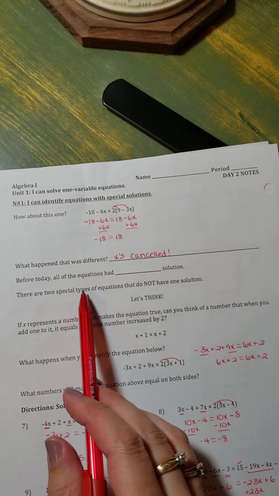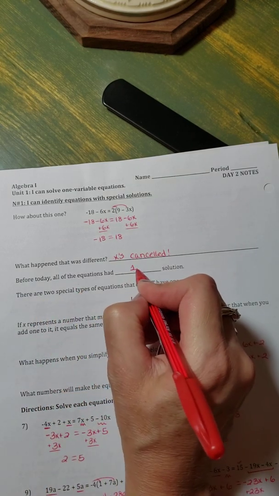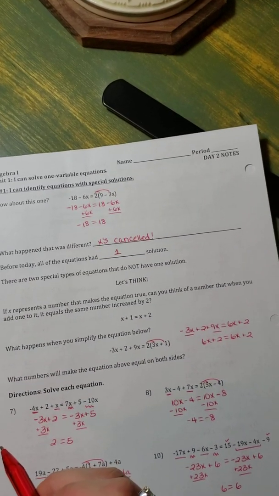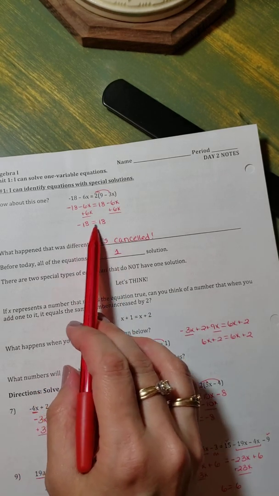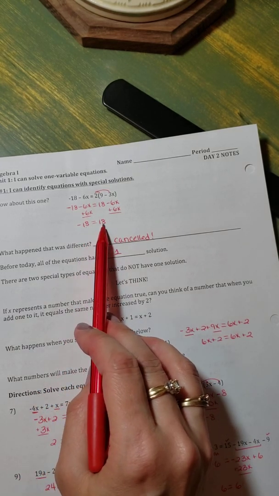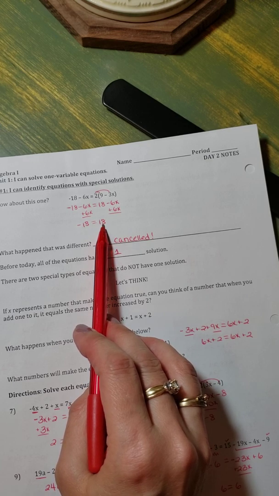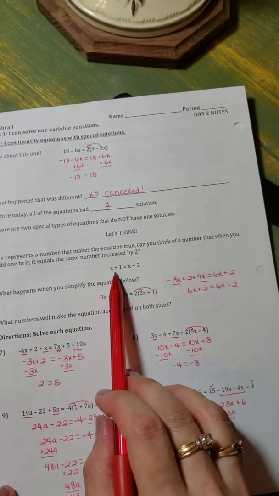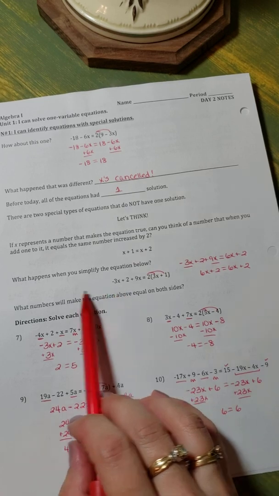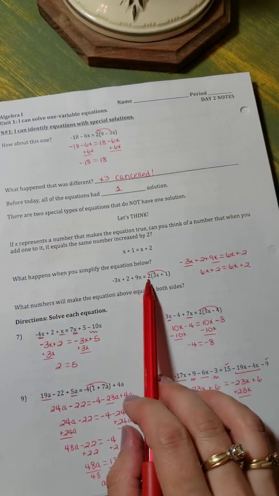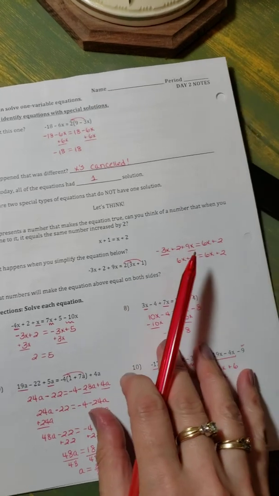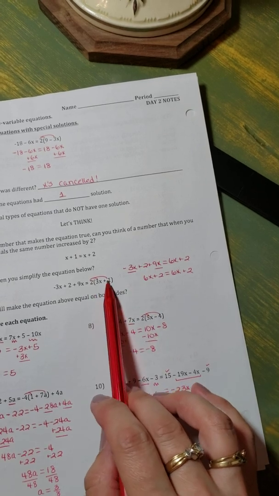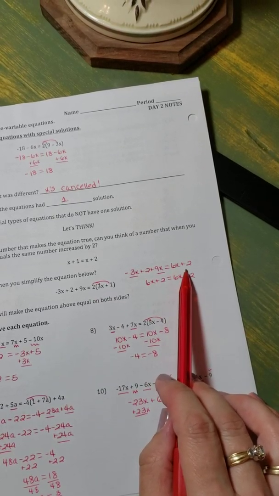And when your x's disappear, that gives you a special solution. Up till today, every equation we've ever done has had one solution. But there's actually two other scenarios. There's this scenario where you get something that doesn't make sense, negative 18 equals 18. There could be another scenario, as we're going to see down here. This equation, what happens when you simplify? If I distribute 2 to both sides, the left side is negative 3x plus 2 plus 9x, which is right here. Distribute, we get 6x plus 2.